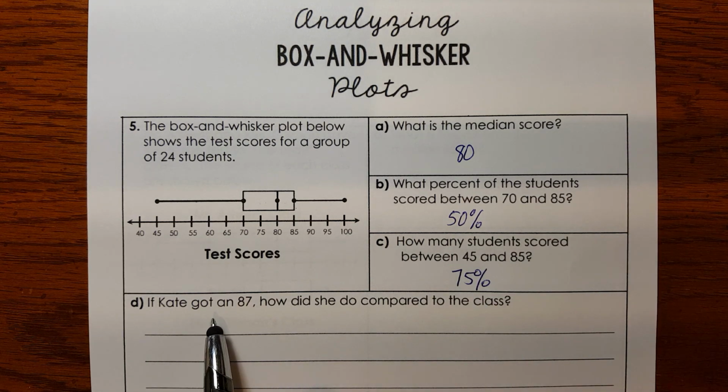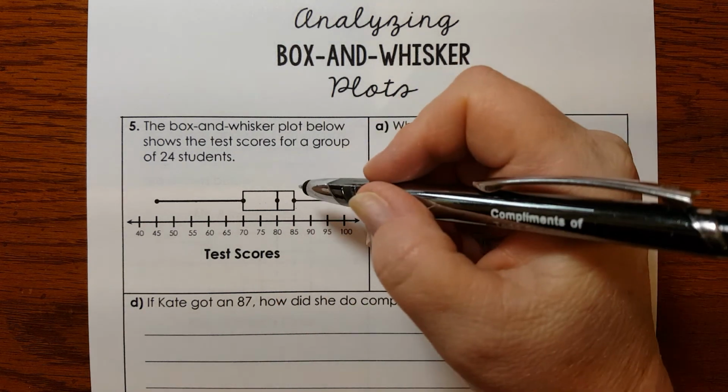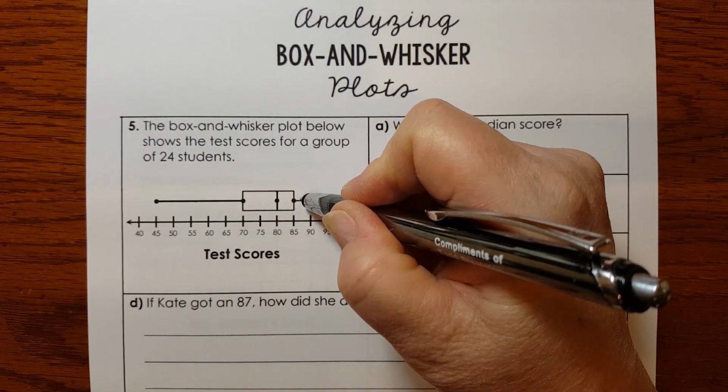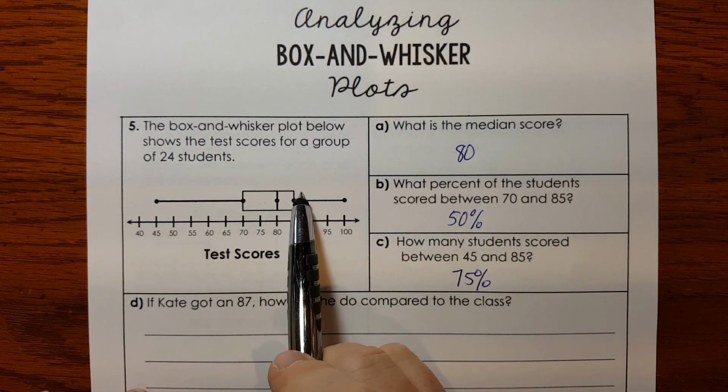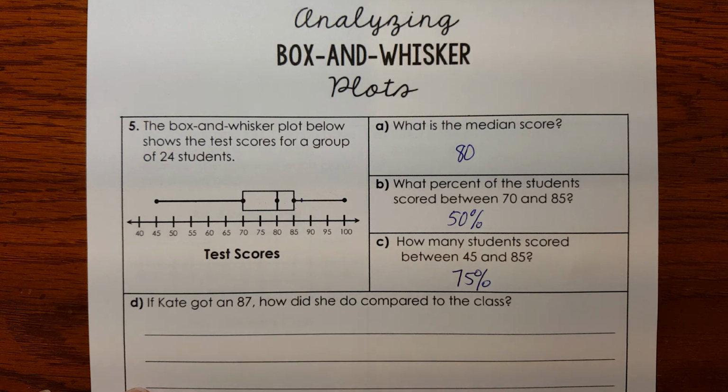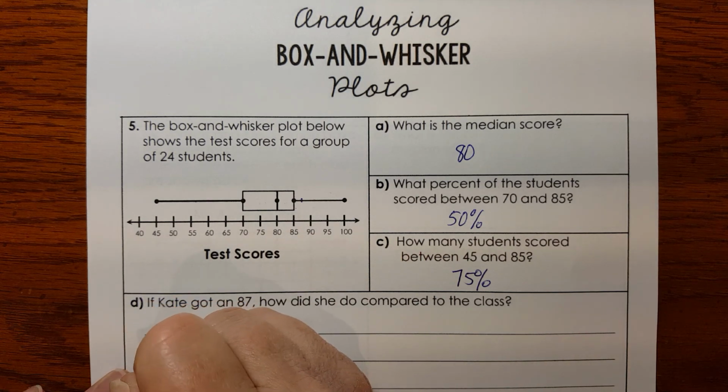Okay, if Kate got an 87, how did she do compared to the class? Well, an 87 would be probably right about there, right? So Kate scored in the upper 25% of the class.